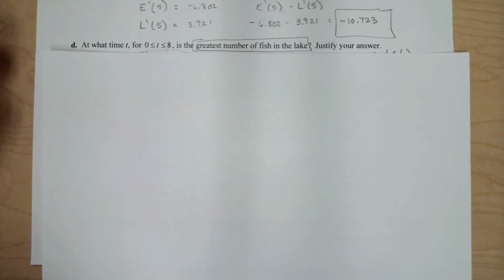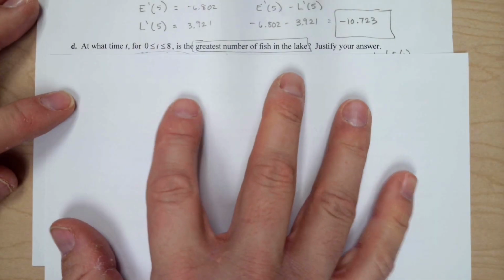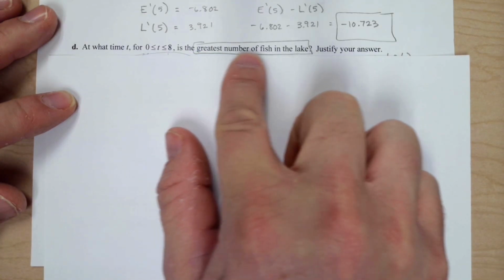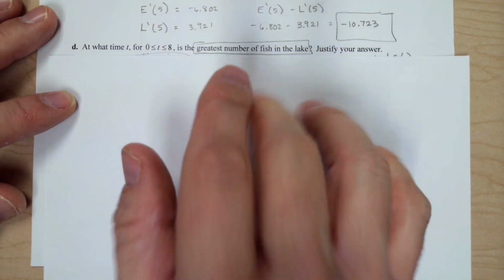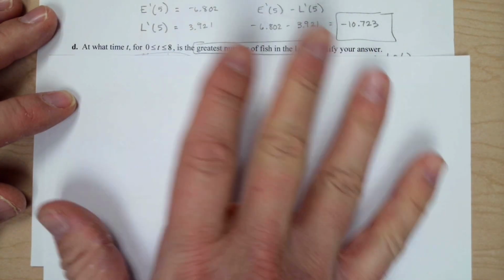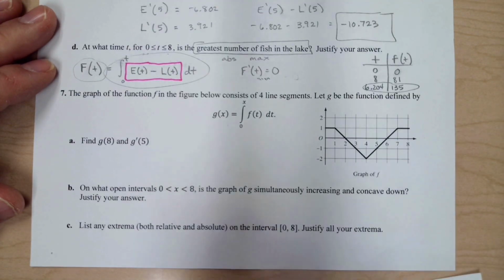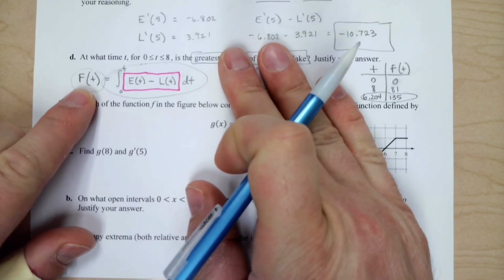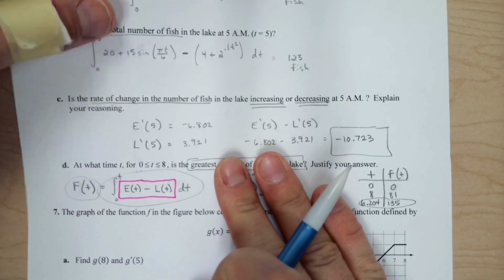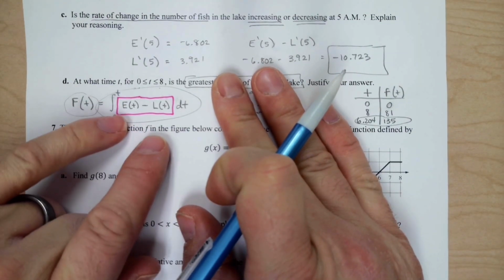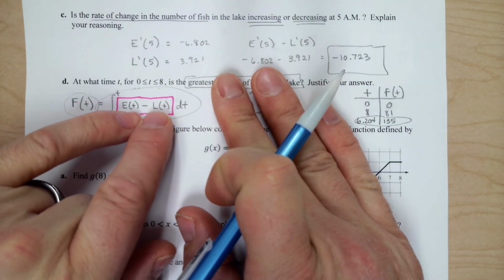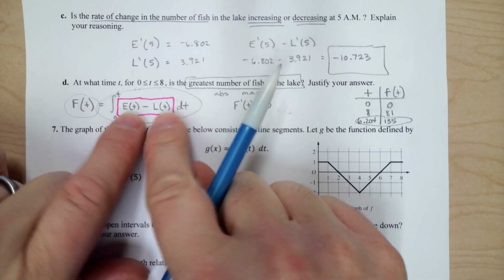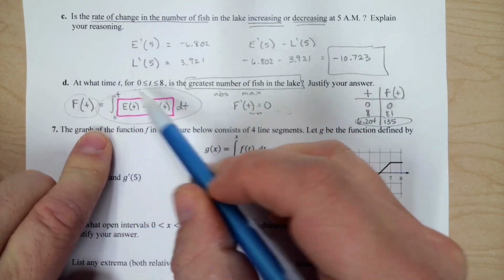So for letter D, and I'm going to be very efficient with the explanation here, when it asks you for the greatest number of fish in the lake, that's asking for an absolute max. Okay, so here's our thought process. The number of fish in the lake, as we've already discussed up in letter B, is represented by the integral of those two functions at the beginning. Remember, if we integrate the rates, we have a number of fish. So this is the number of fish in the lake.